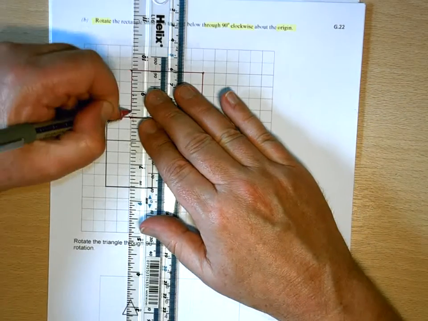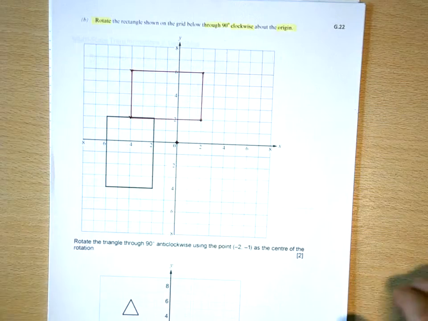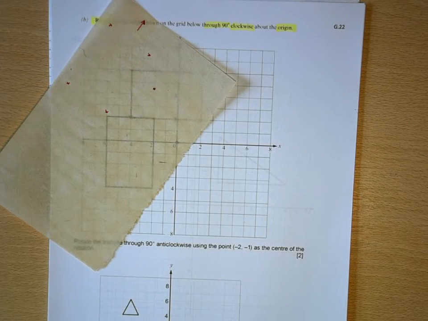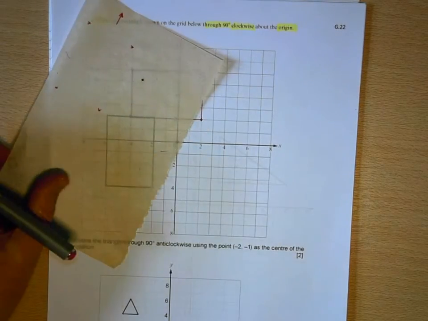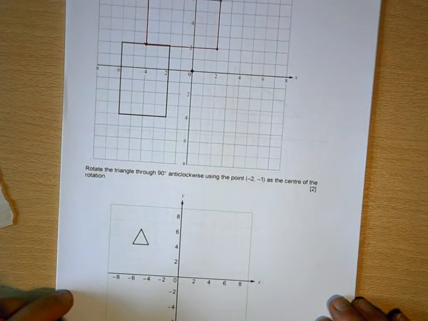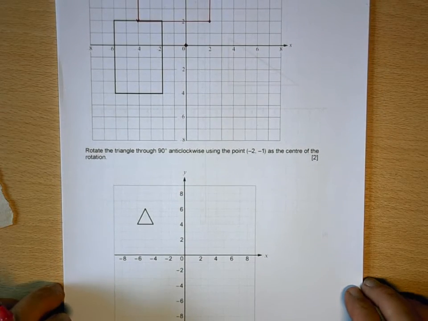If you're doing this at home and you haven't got any tracing paper, chances are in one of your kitchen cupboards you'll have some greaseproof paper for baking, and that does the job perfectly well. Right, so pause, have a go at the next few yourself, and then come back.